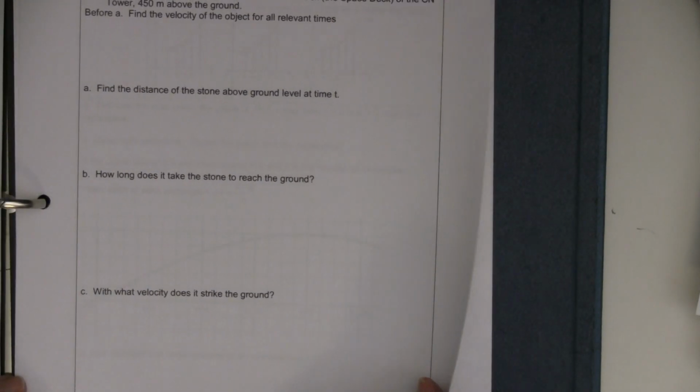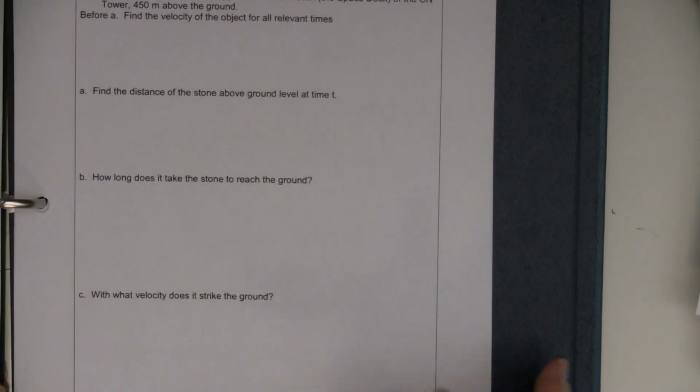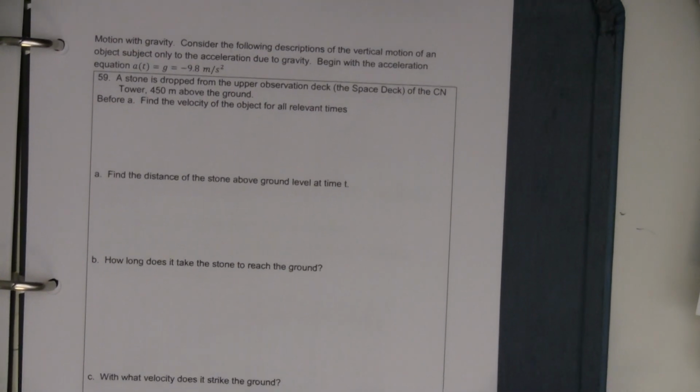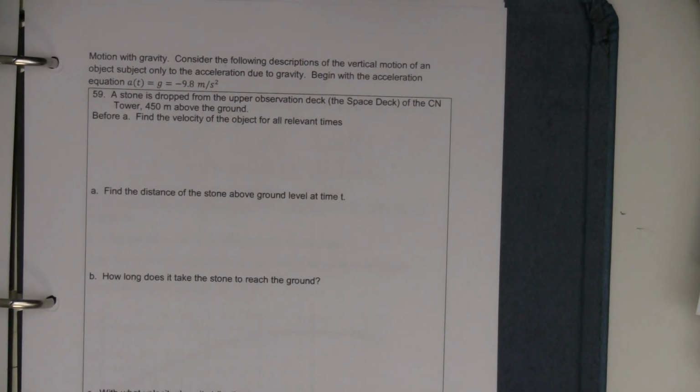I have one more problem to do here for you today, and then I'm hoping that you are going to start looking at some homework. Some of those homework problems are pretty tricky, I'll just tell you that. So go find the tricky ones and see how you do on them. So this is motion with gravity.